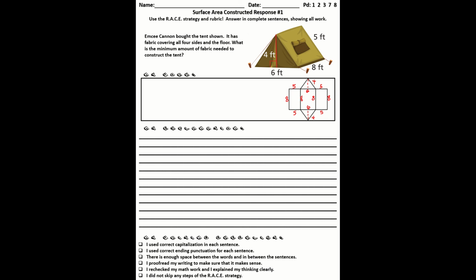Either way, it is 5 times 8, and 5 times 8 is 40. And I know that this side is congruent to this other rectangular side, so it is also 40. And now let's look at the base. I see that it's a 6 by 8, and 6 times 8 is 48. So I'm done there. And now I need to calculate my triangle.